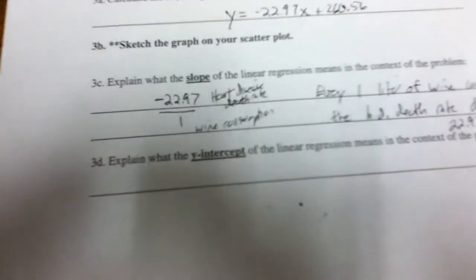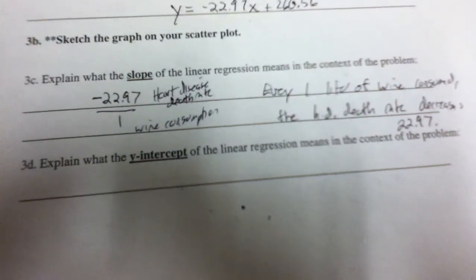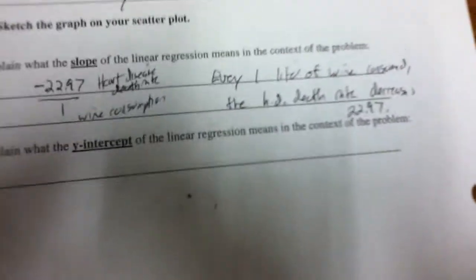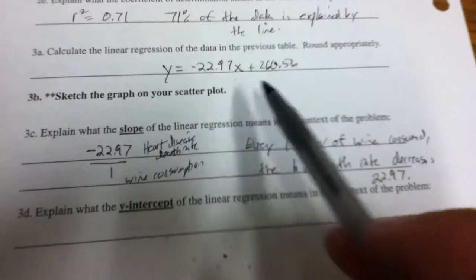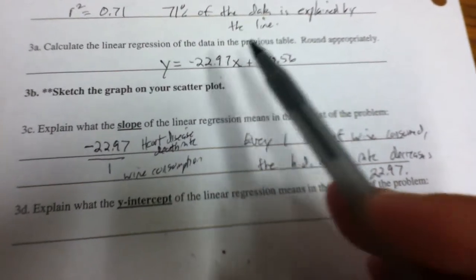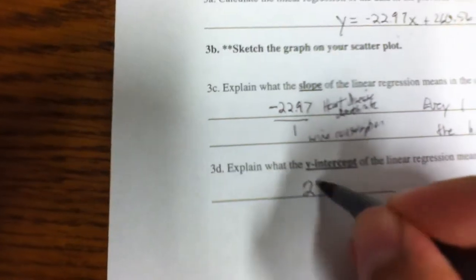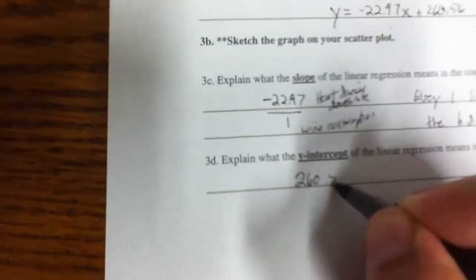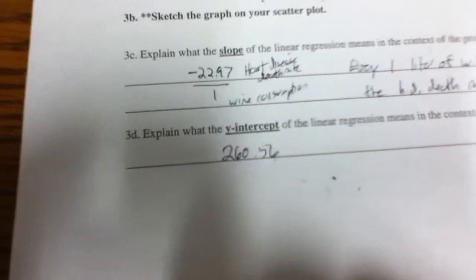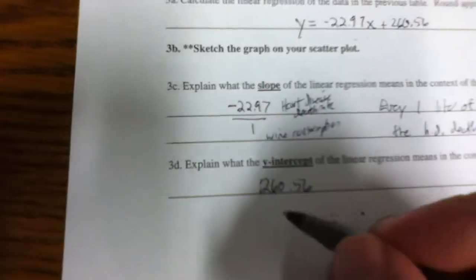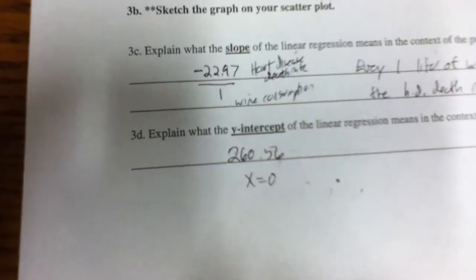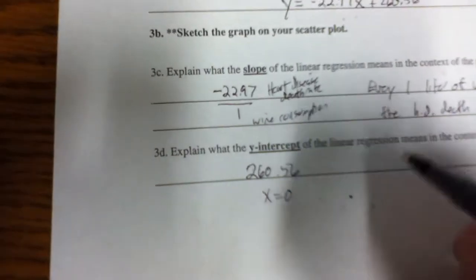Next question. Explain what the y-intercept of the linear regression means in the context of the problem. The number in front of x is our slope, the number at the end is our y-intercept. So in this case, our y-intercept is 260.56. Now how do we explain a y-intercept? A y-intercept is when x is 0, and x is wine consumption.